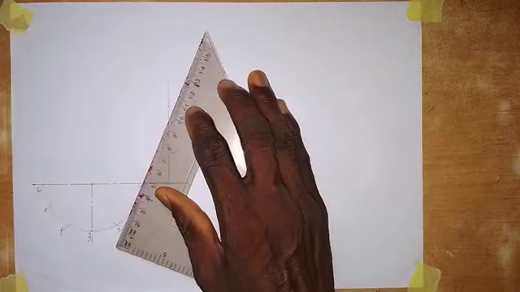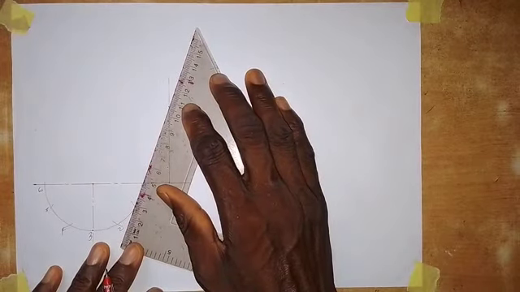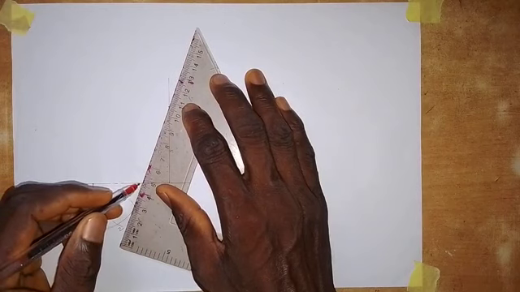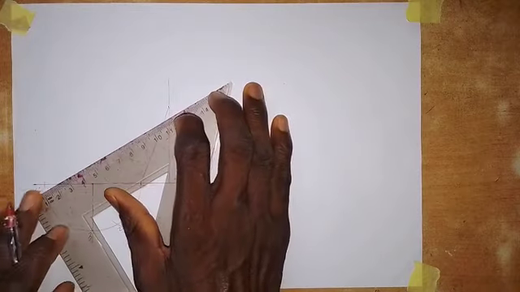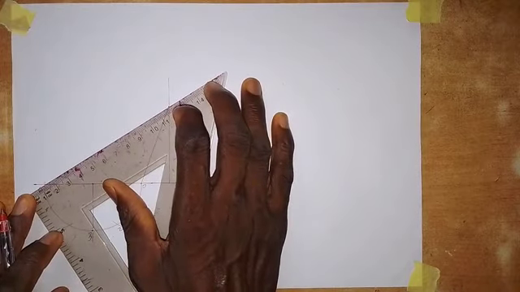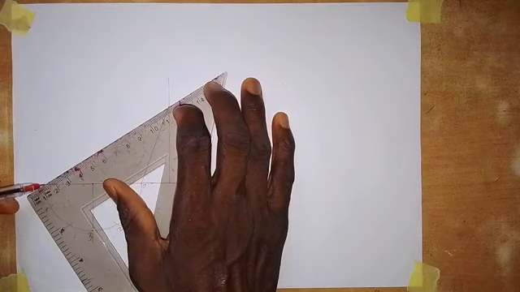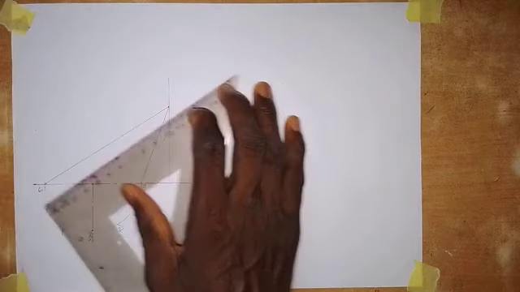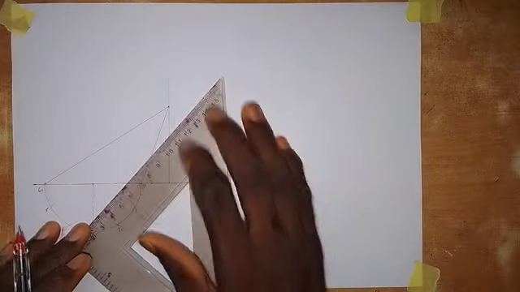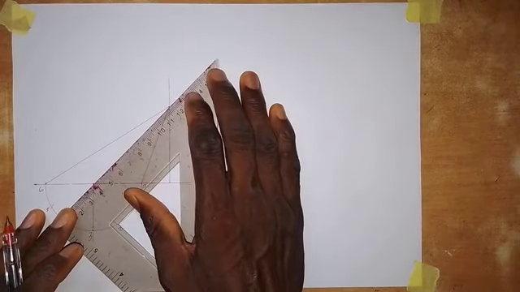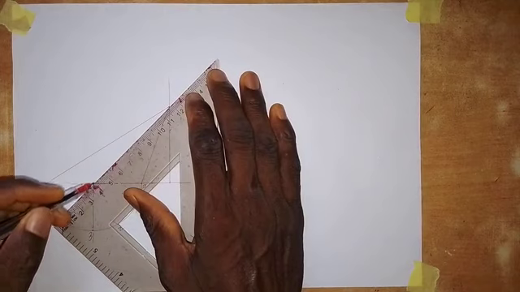The next thing I'm going to do is connect this point together. This point 0 I will connect together with this point. Then also, from here, that is point 6, I will connect it together with this point. Alright, the next thing we are going to do is draw that particular line that is inclined at an angle of 30 degrees to the horizontal, but before that I need to draw the center line of the oblique cone.